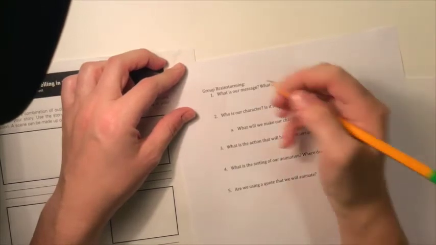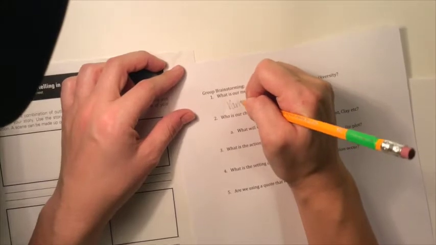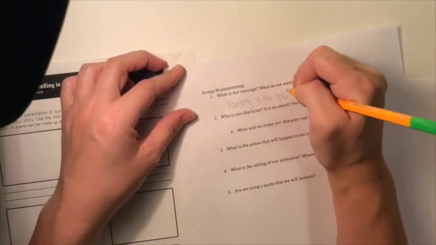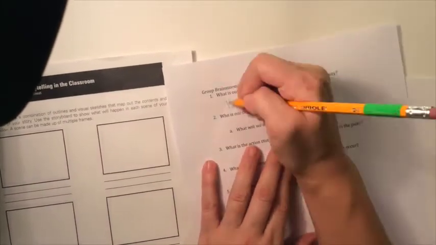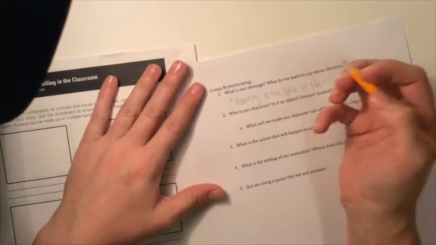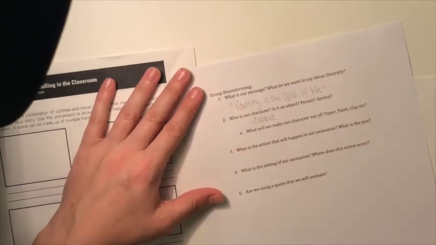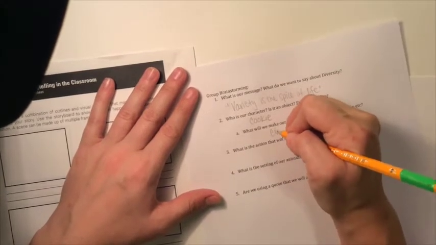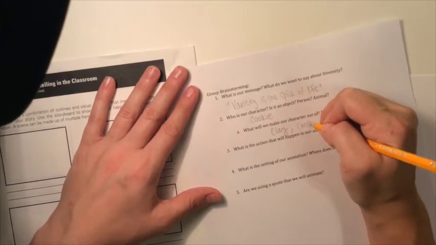So what is our message? Well, something that came to mind is variety is the spice of life. And this is a quote. So that's going to be my theme. Who is our character? I'm actually going to make my character a cookie. What will I make my character out of? I'm going to go ahead and use clay, and then I'm going to use construction paper as well.